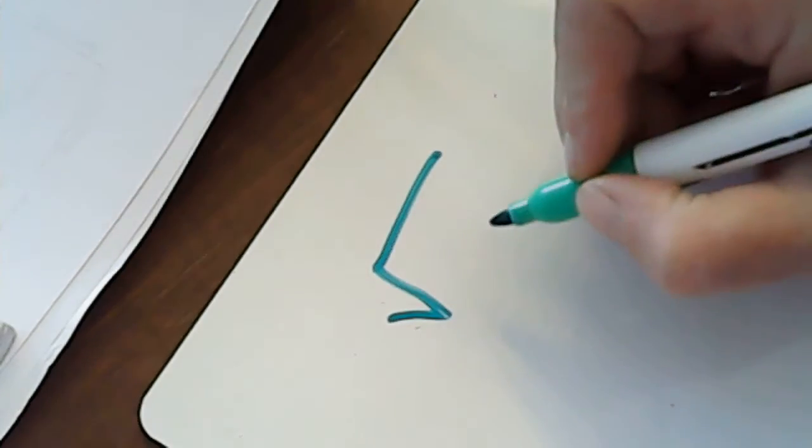Is that upside down? I'm trying to get you to see it the right way around. Okay, well, for both of us, it's going to have to be like this.